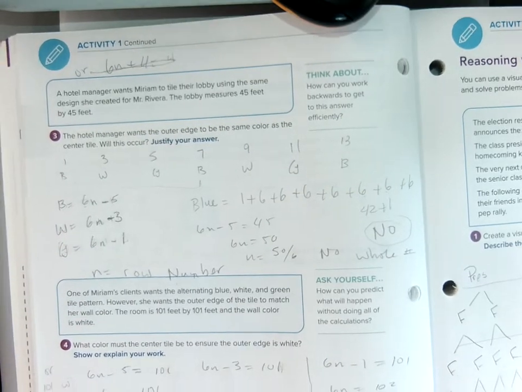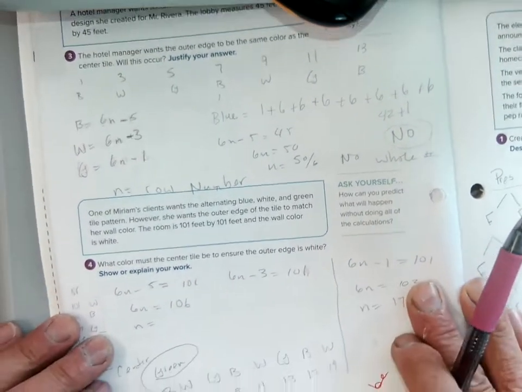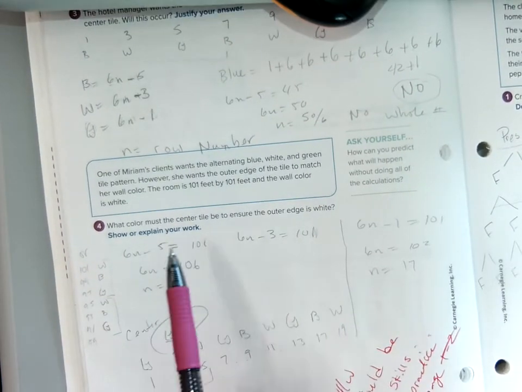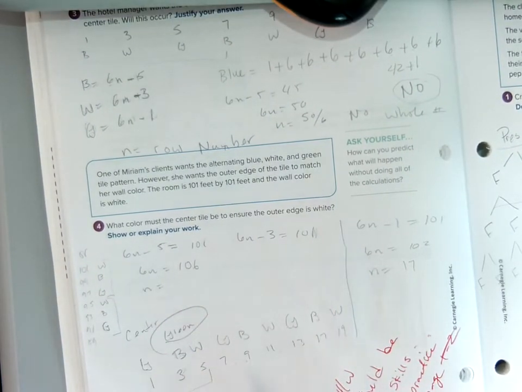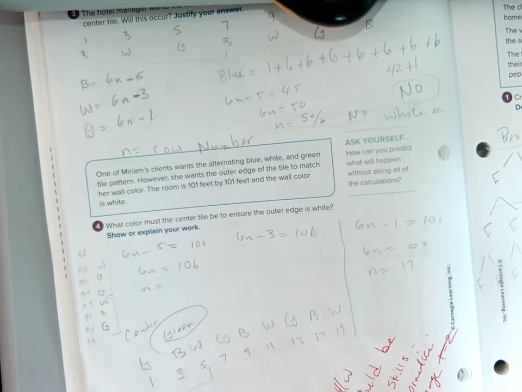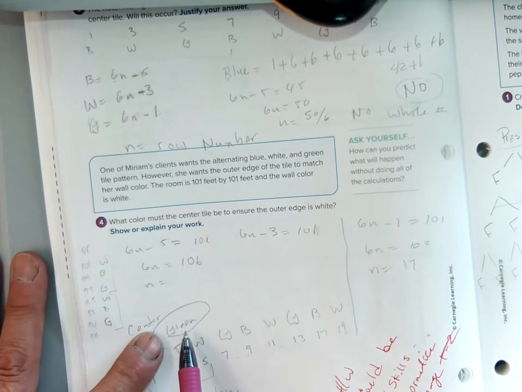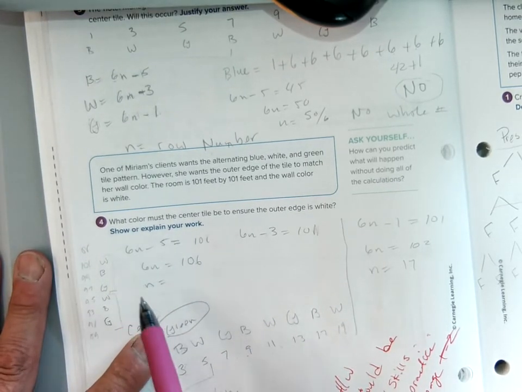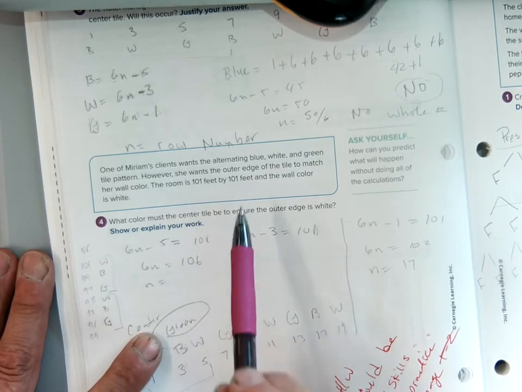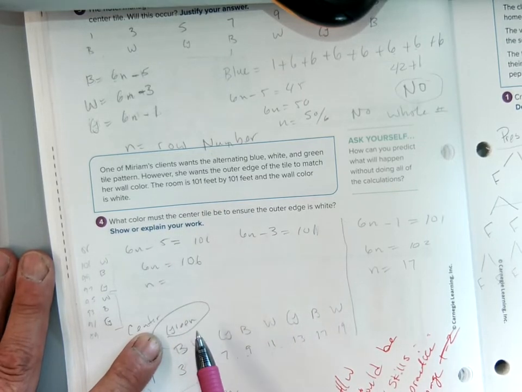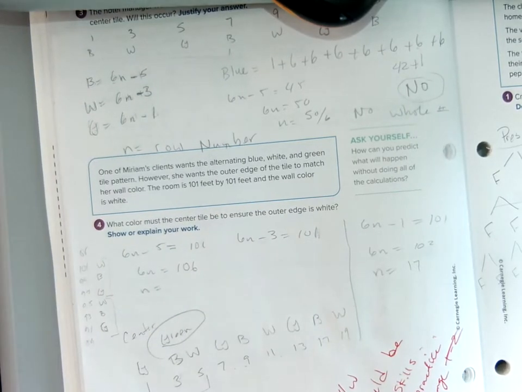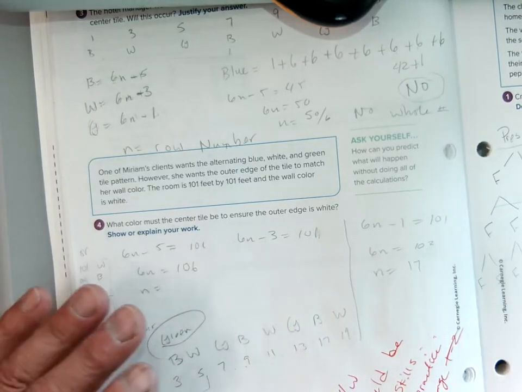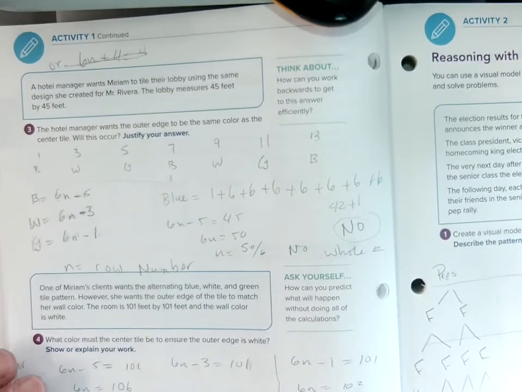So I thought, what can I do? On number 4, I asked, what color must the center be to make sure it's white? And I worked my way backwards. If I started the center with green, and you can see I did my pattern here, 101 by 101, then if you start with green, we have a center tile at white. So that one's kind of difficult, okay?